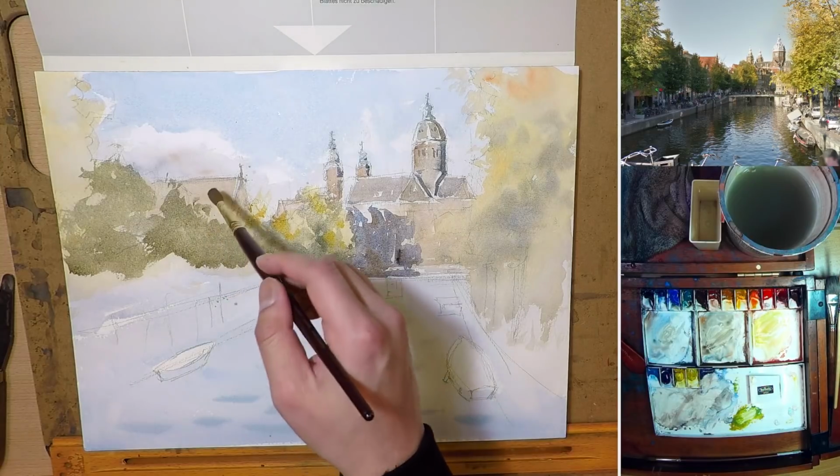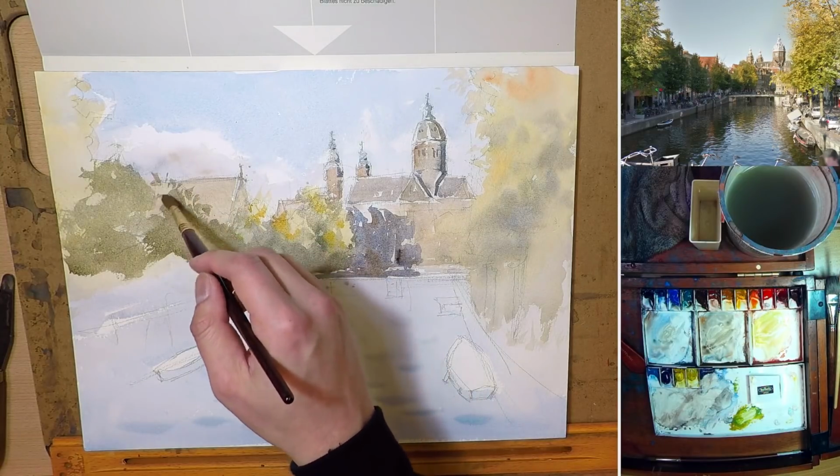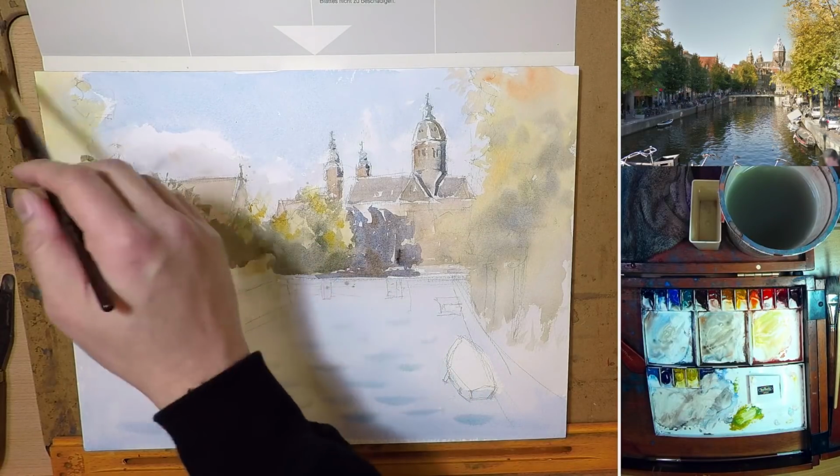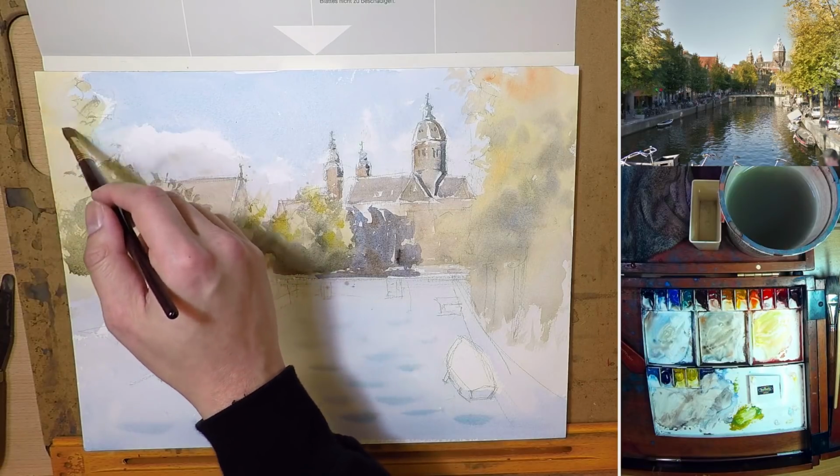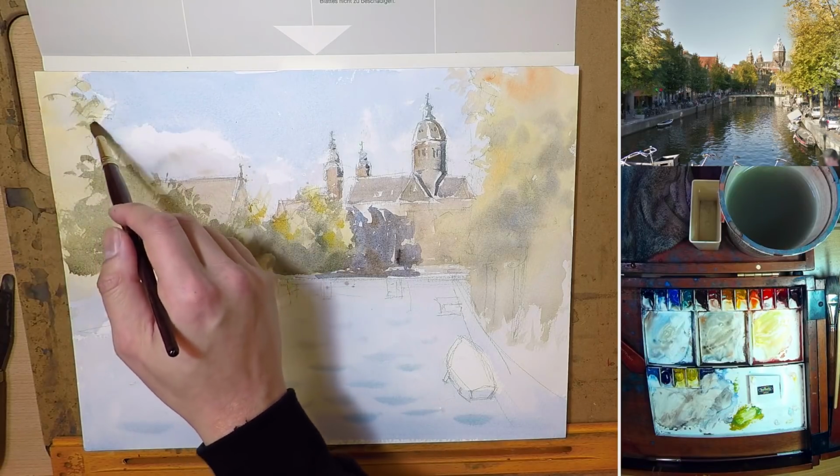Alright, let's continue, and I'll keep this part light somewhat.